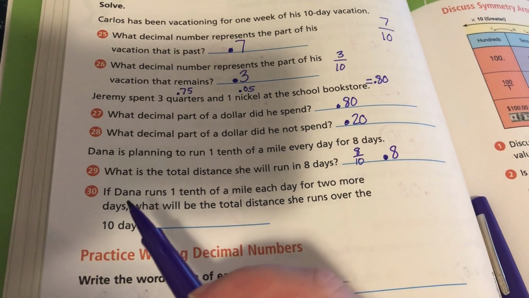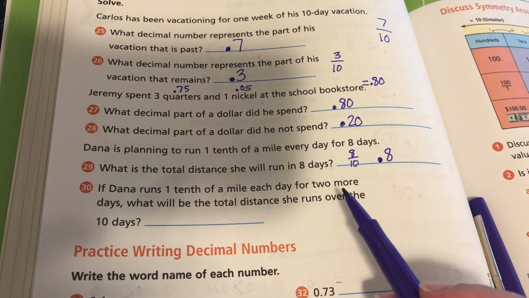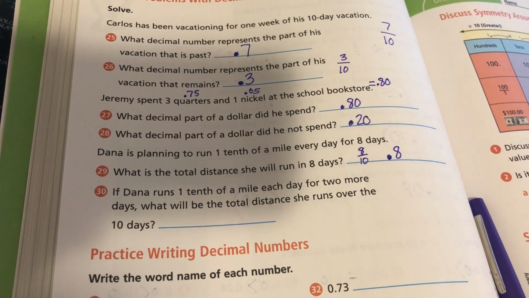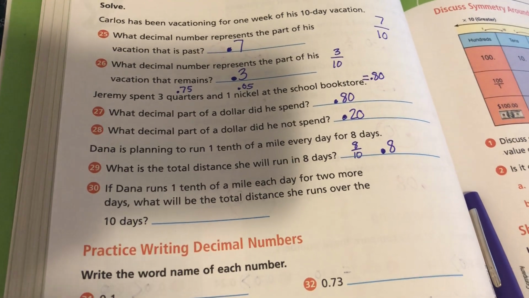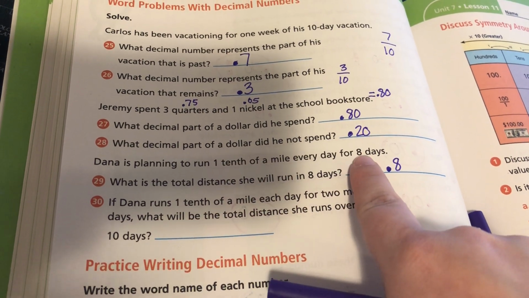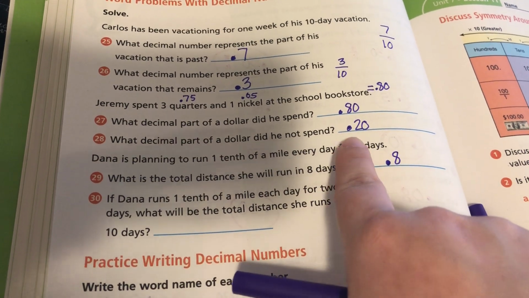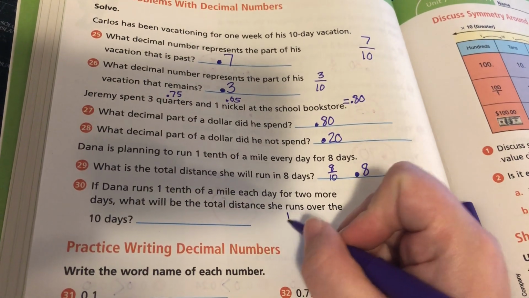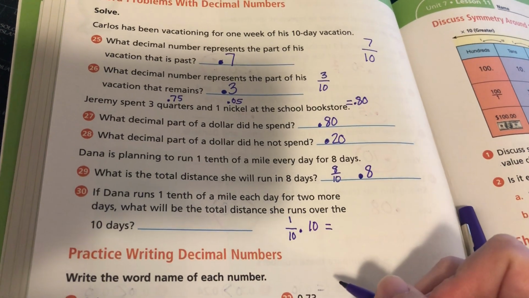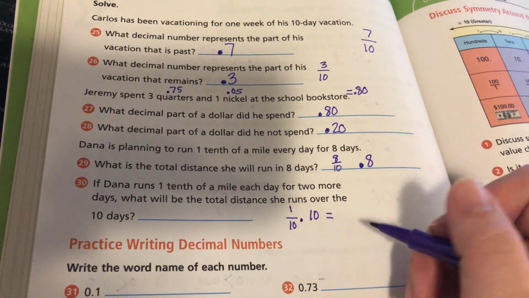Okay. Number 30, if Dana runs 1/10 of a mile each day for 2 more days, what will be the total distance she runs over the 10 days? So remember up here it says she's planning on running 1/10 of a mile every day for 8 days. What if she runs 2 more days, like 10 days? So if she does 1/10 times 10 days, what will be the total distance she runs over 10 days?